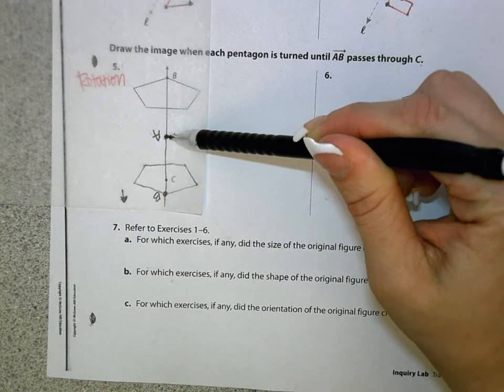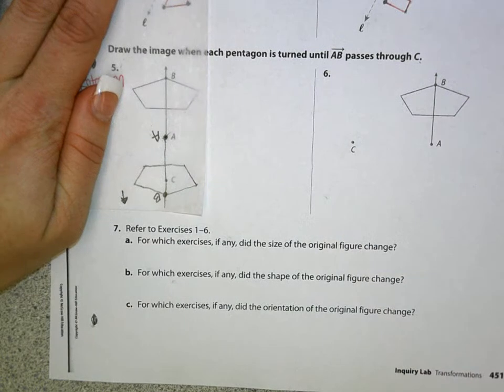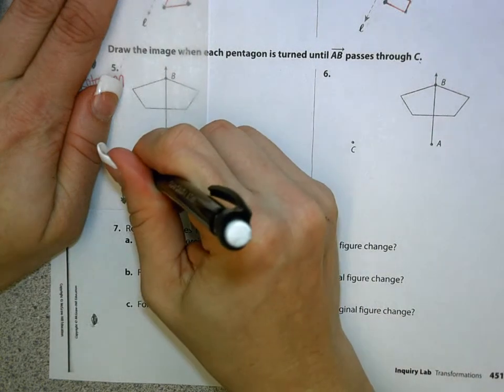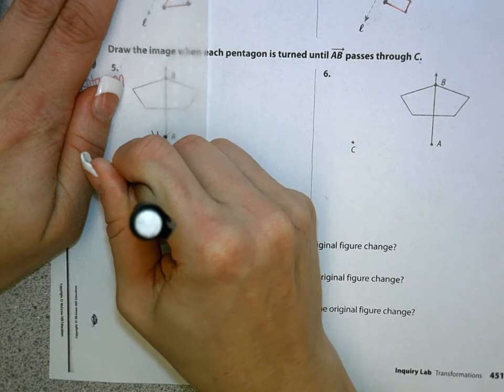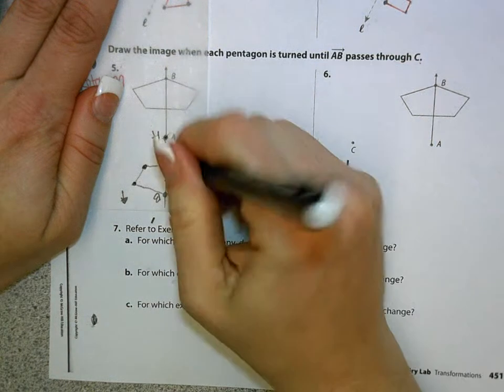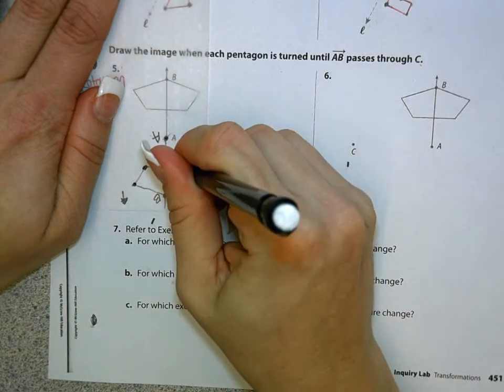Point C. Then put your hand back on your patty paper to hold it down. And then we're going to draw our shape. So make your corners. That's called rotating. That's a rotation because we're going to rotate around a point. So rotation is just turning.